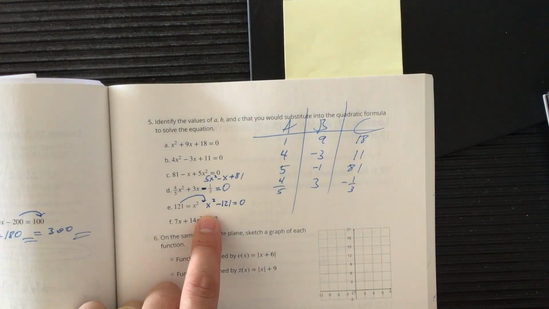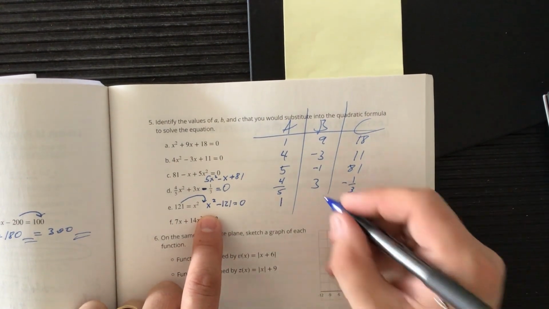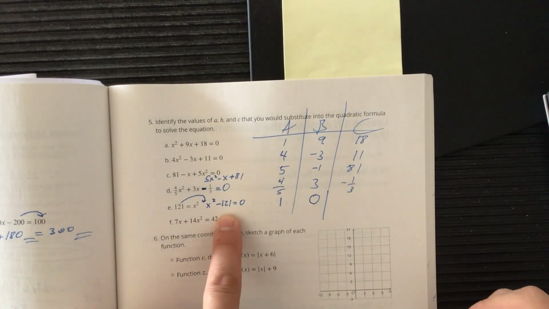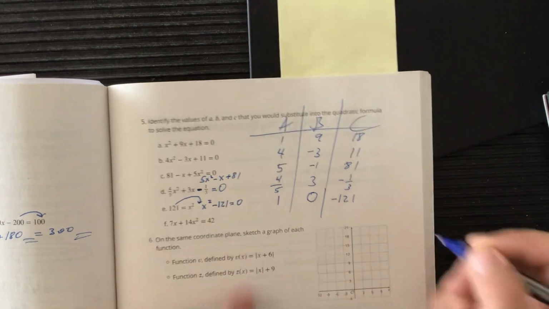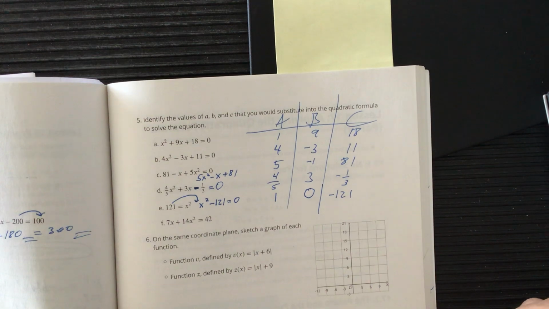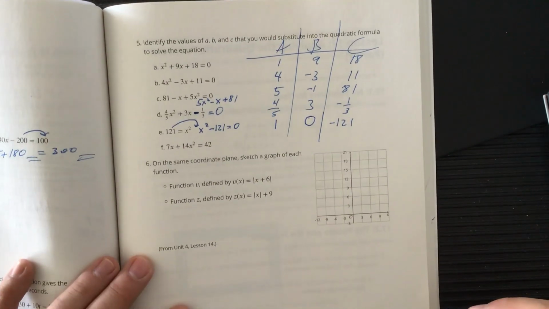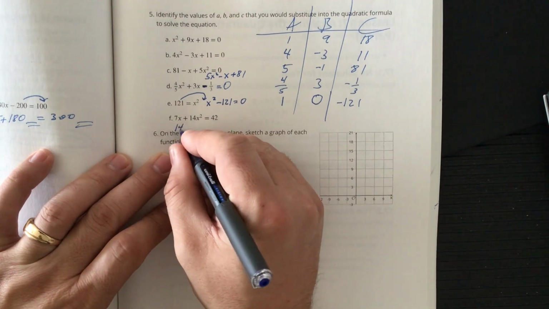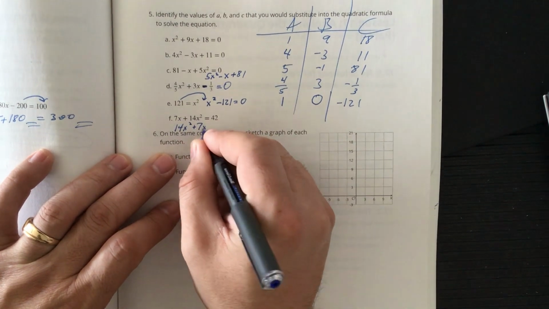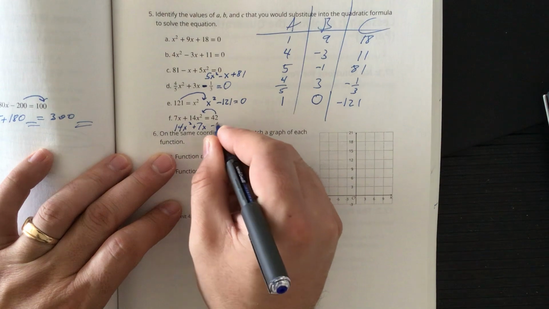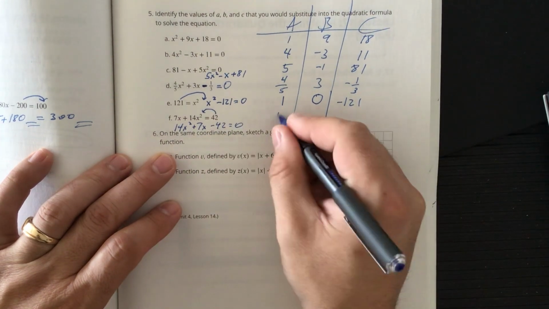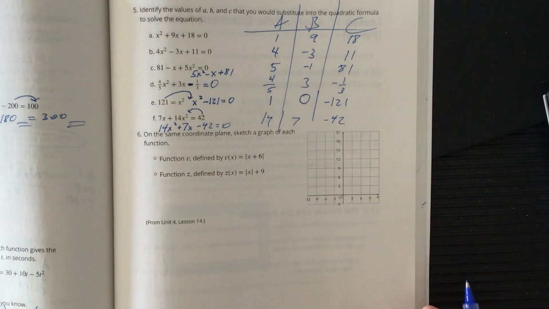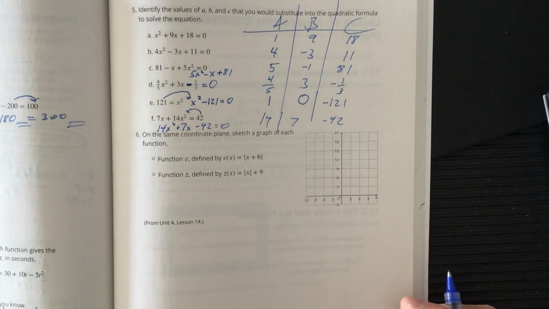So now the number in front of the x squared is 1. I don't have any x's, so that's 0. And then here's my C value. So for the last one, switching the order of the first two, bringing that 42 over, and then it's 14, 7, -42. That's why it's nice to always write it in standard form with all the practice we had with that.